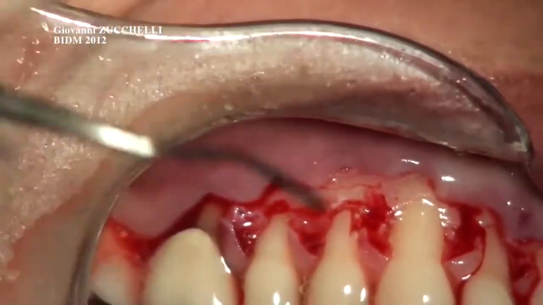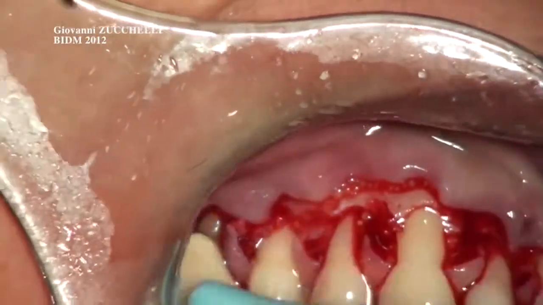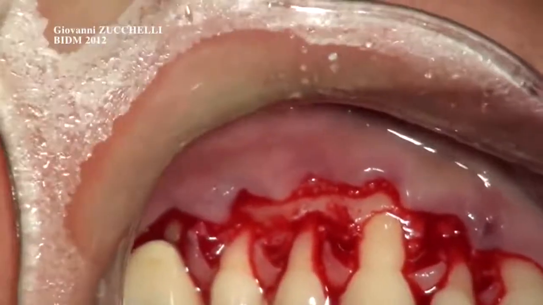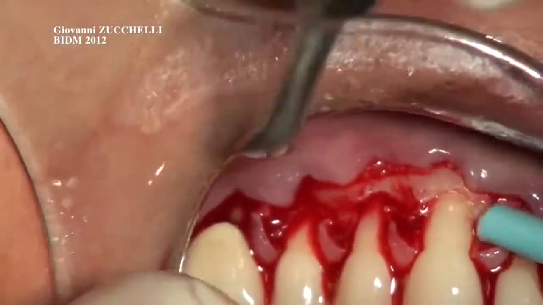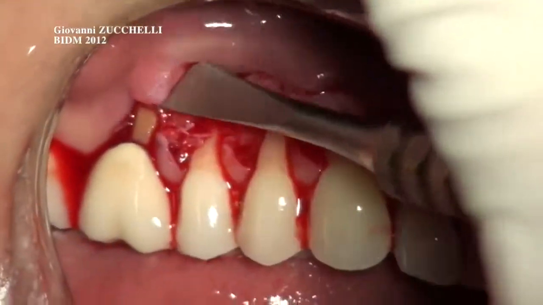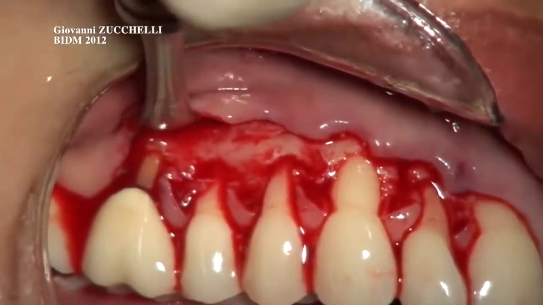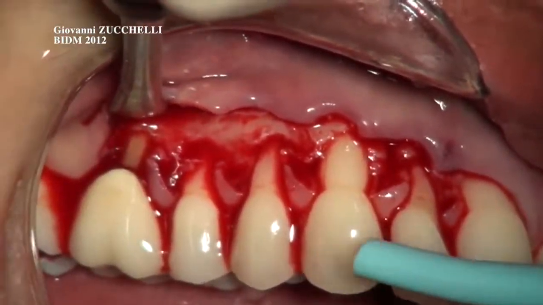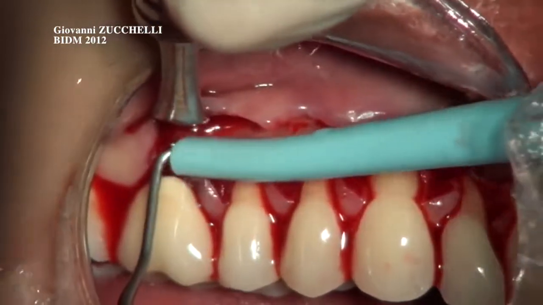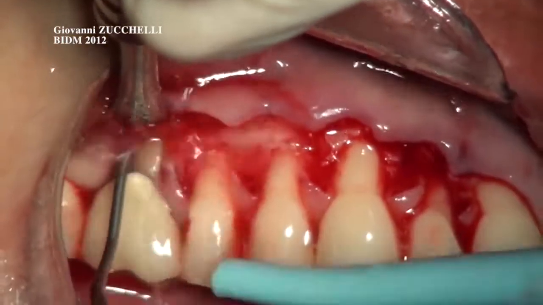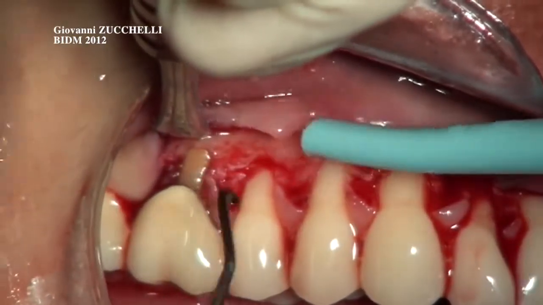Now we go to the molar, and in order to make you see the root planing of the molar, please keep here. I have to just move the flap for a while, so you can see the root of the molar. Please suction here. Okay. That is exposed. That's enough.